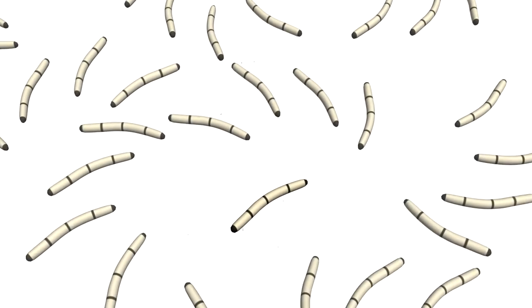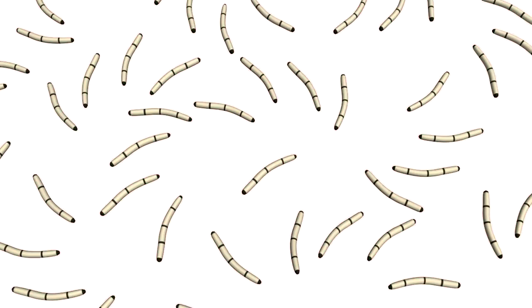Fungi are living organisms, and they can adapt to the chemicals we rely on to control them. And because fungal spores are produced in their millions, there are consequently many opportunities for genetic changes to occur.